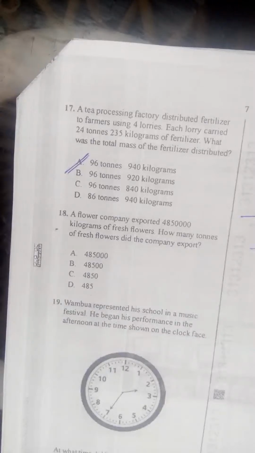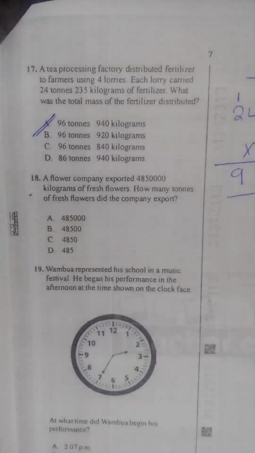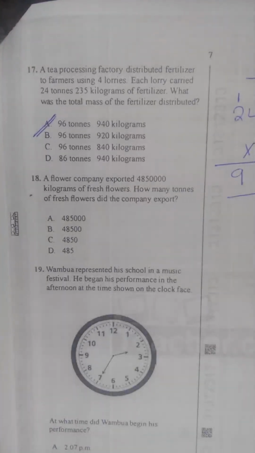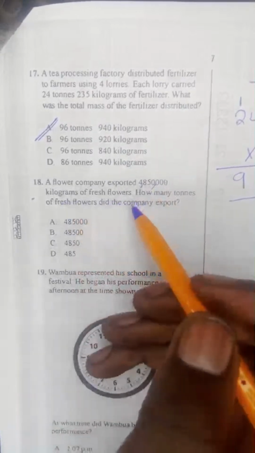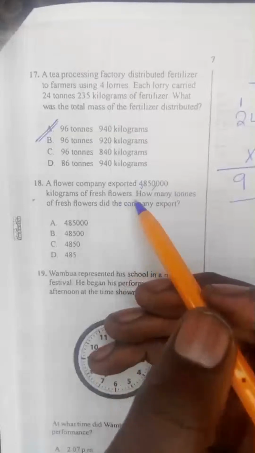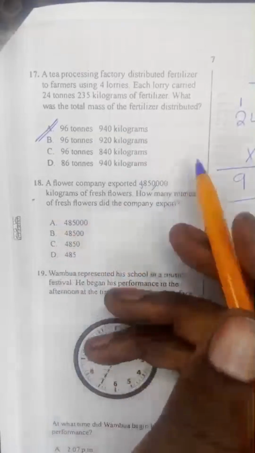So we can proceed to our next question, question number 18. Question 18, you're told that a flour company exported a very big number there. We group them into, so the first group we have no name, thousands, then million. Therefore, this is 4,850,000 kilograms of fresh flours. So these flours, how many tons of flour did the company export?